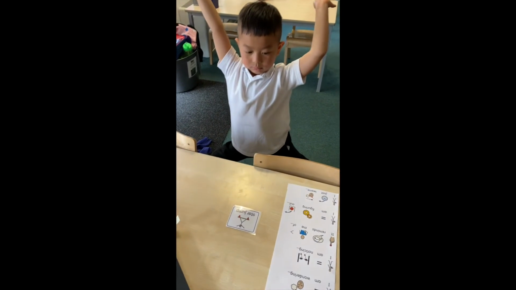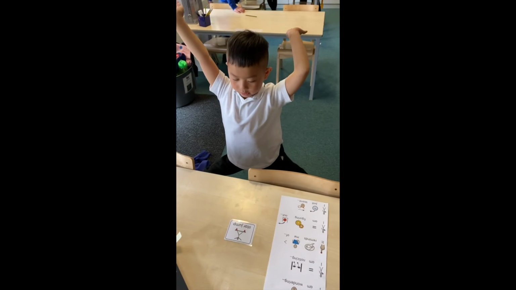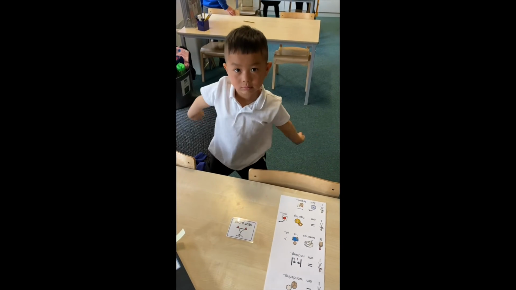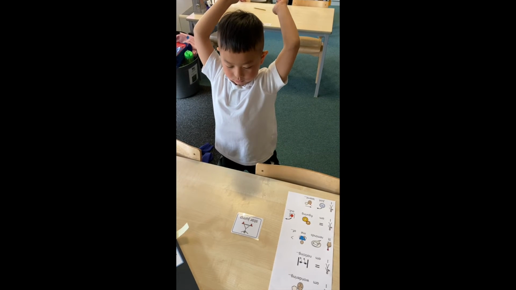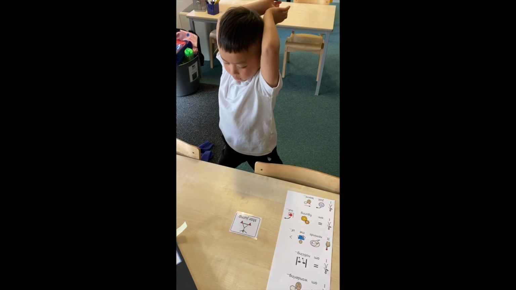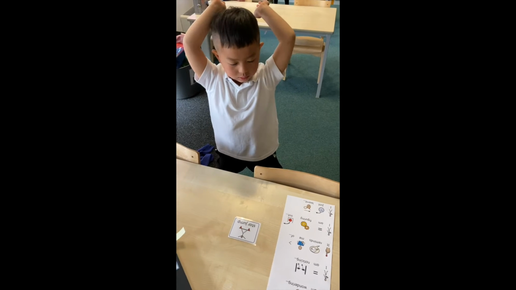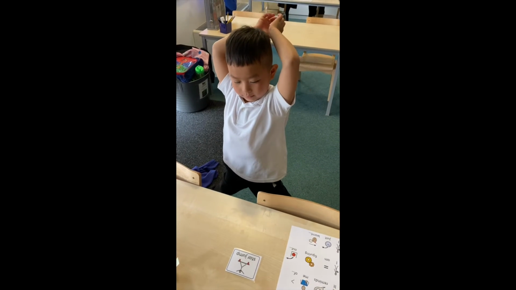Star jump. What are you thinking, Henry? I'm thinking star jump. How will you remember it, Henry? I make star jump. You make star jump.